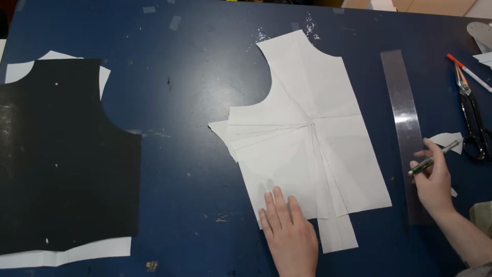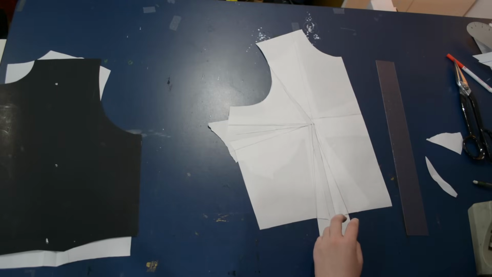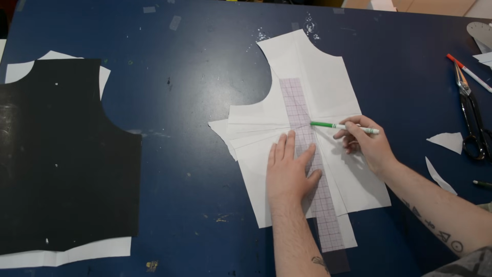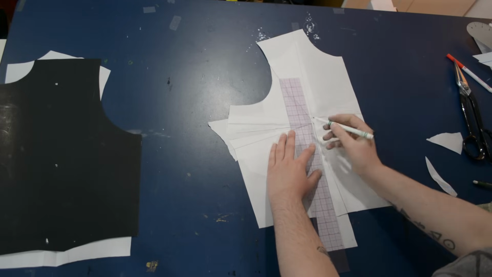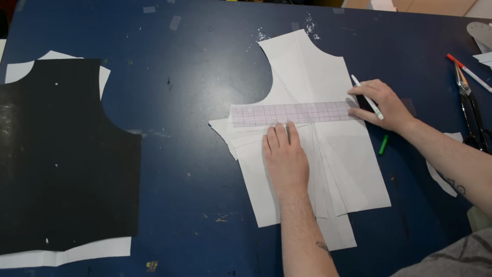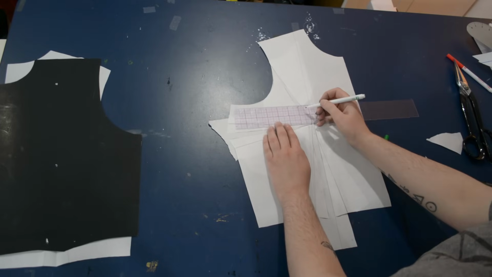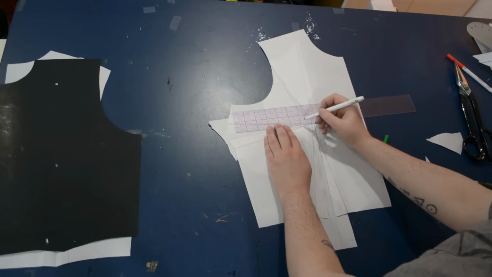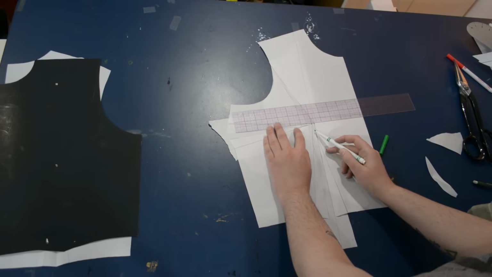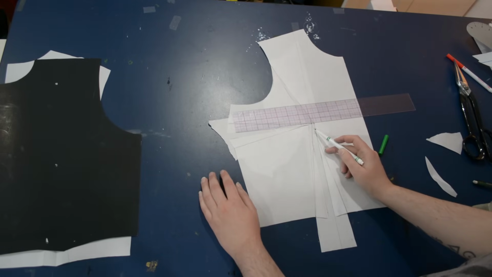So those are my new basic dart legs. I'll probably end up doing this in marker for you. Again, you want to come out from the apex. You don't want your darts to go straight up to the apex because they will then be incredibly pointy. So I'm going to come down an inch. I'm just centering this between the two dart legs, by the way. The standard, I think, is 5/8, but that's really best for smaller busts.